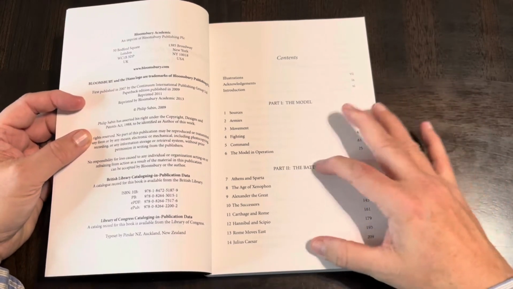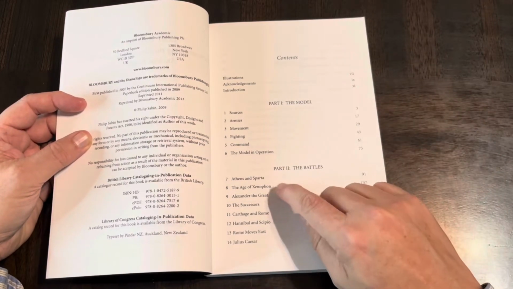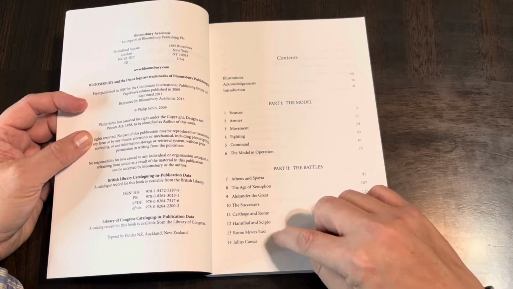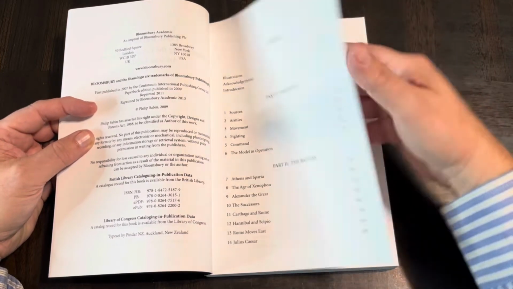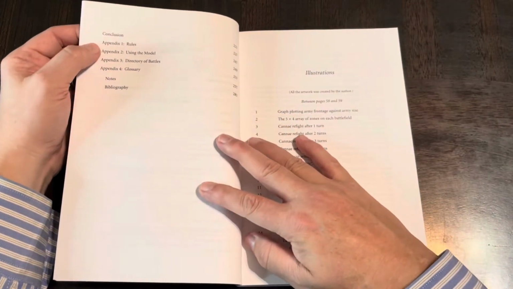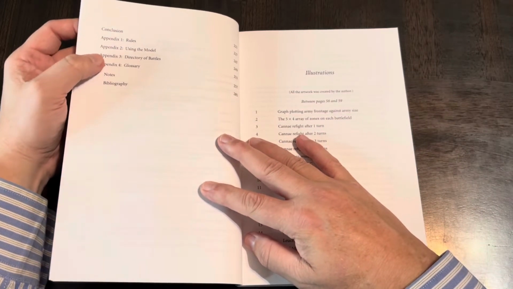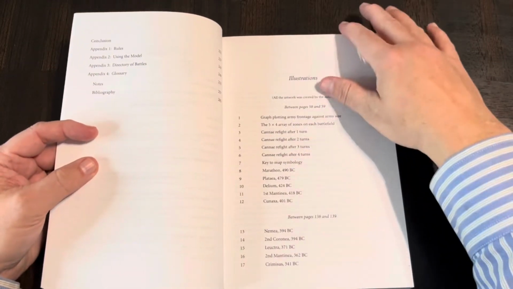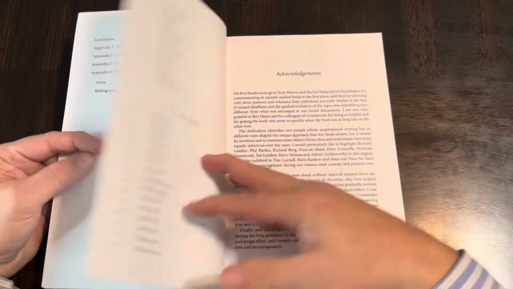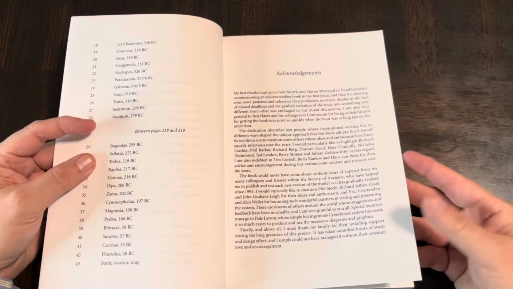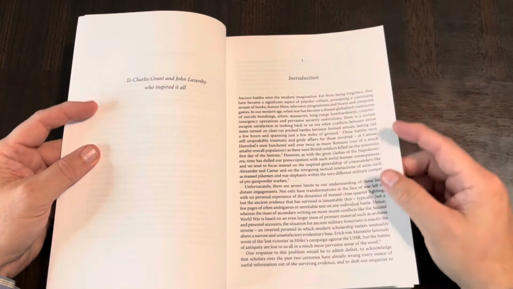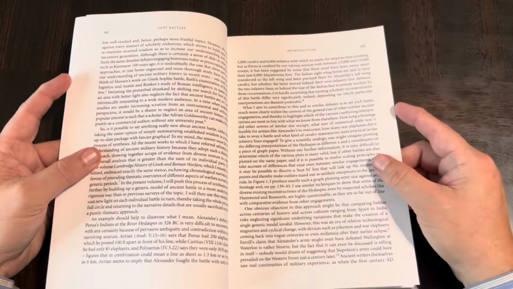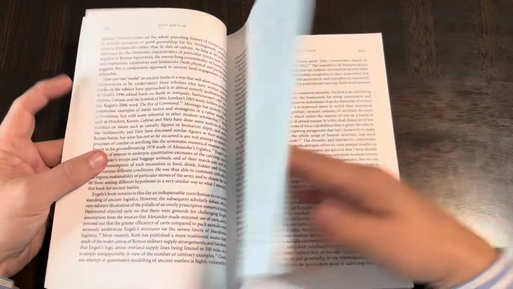So there's the model. Then he talks about the battles: Athens and Sparta, the age of Xenophon, Alexander the Great, the successors, Carthage and Rome, Hannibal and Scipio, Rome moves east, Julius Caesar. And then he's got a conclusion, and then some appendices: his rules, using the model, directory of battles, and glossary. The rules are kind of the culmination of all this research and thought. You end up with a rule set here, and that rule set was used as the basis for an actual game to refight these battles. I think we call that a wargame.